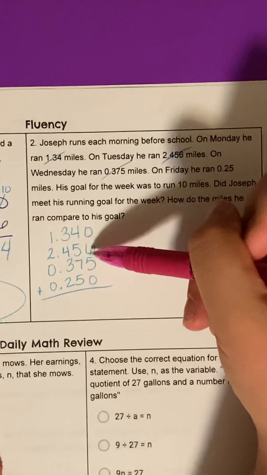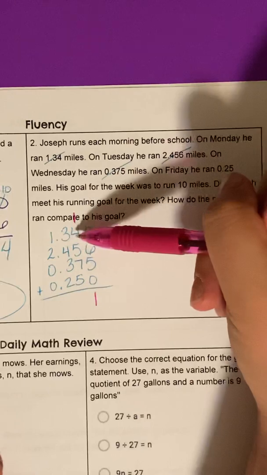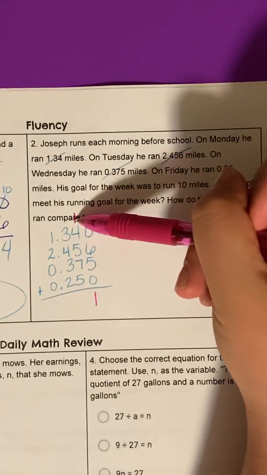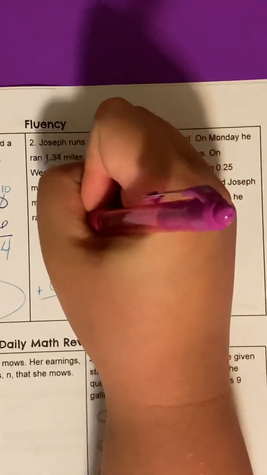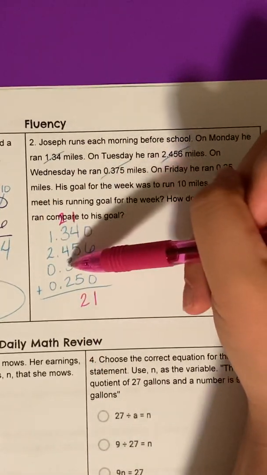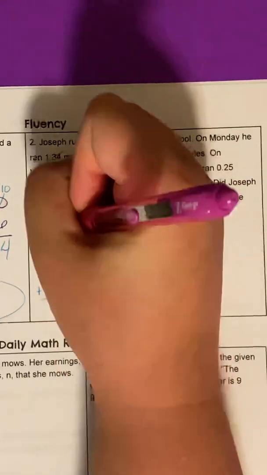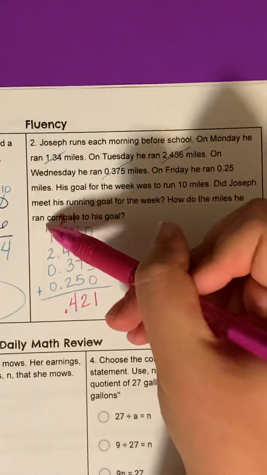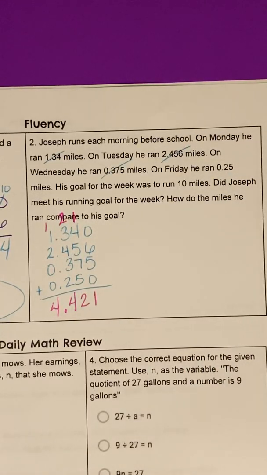Now when we add 0 plus 0, 6 plus 5 is going to be 11. 4 plus 1 is going to be 5. Plus 5 is 10, 17, 22 when you add that next 5. 3, 4, 5 plus 4 is going to be 9. Plus 3 is going to be 12, 13, 14. Drop that decimal. 1, 2, 3, 4. So he ran 4 and 421 thousandths miles.